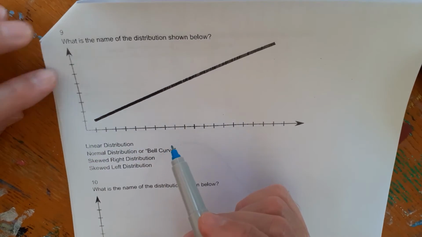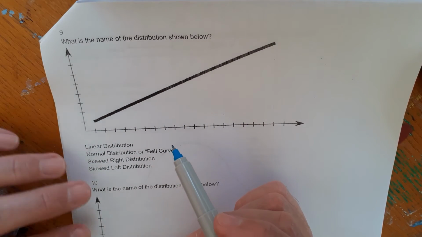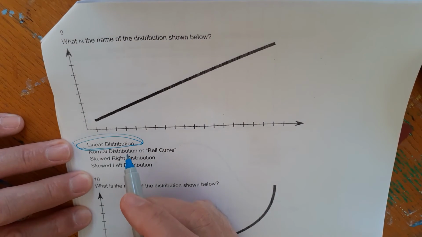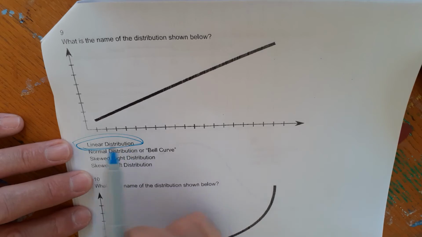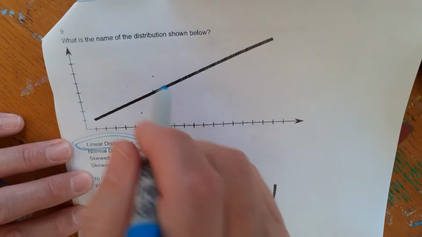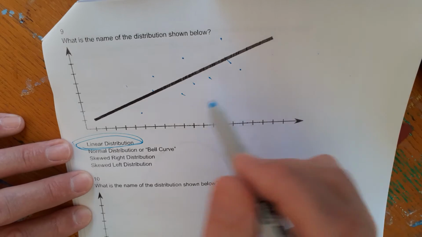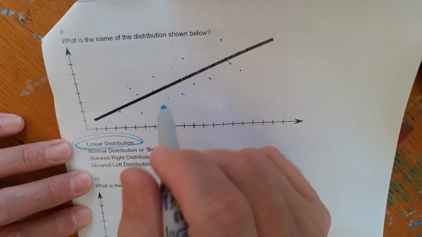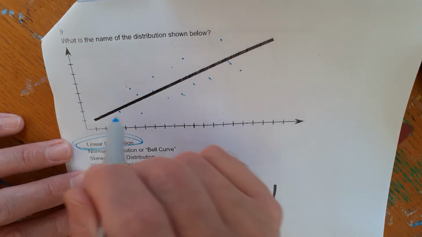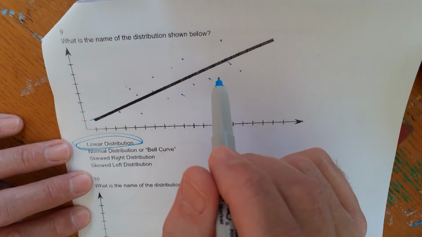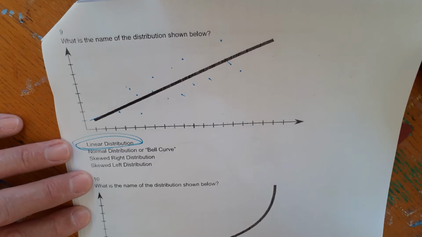What's the name of the following distribution shown below? Linear distribution. If it's a line, linear just means line. If it's a line, call it a linear distribution. A lot of times we'll have data in here, right? And we will be fitting a line to it. It may not actually look like a line at first, but by the time we look at where this data falls, we want to put a line right through the middle of it. And now the line is easier for our brain to process as to what's happening in this situation.